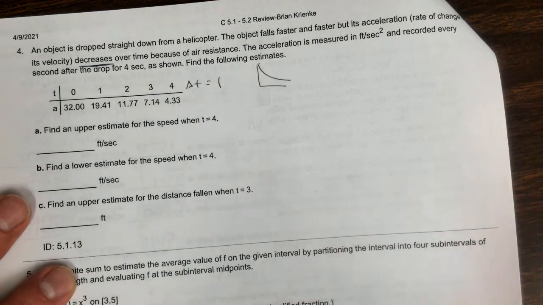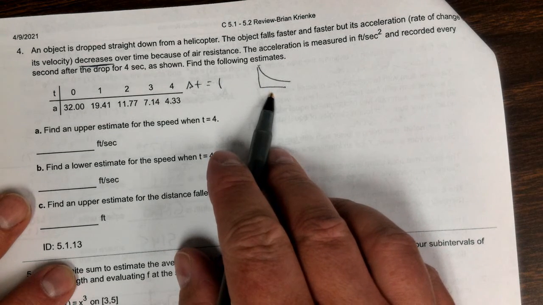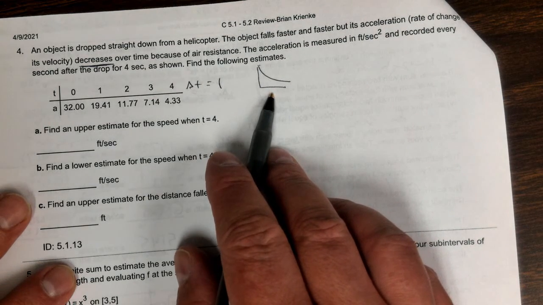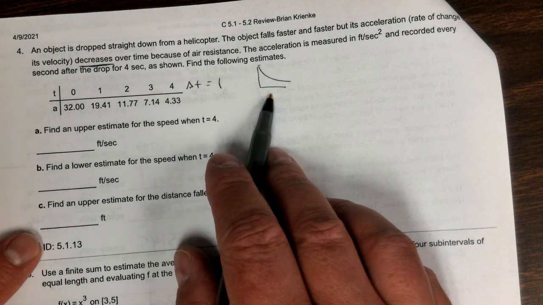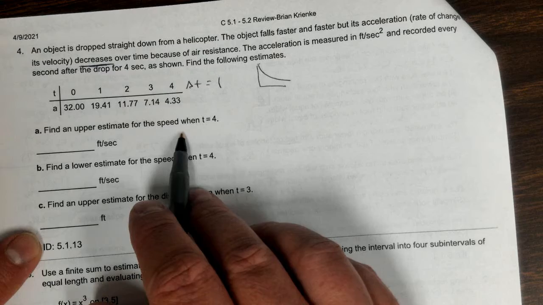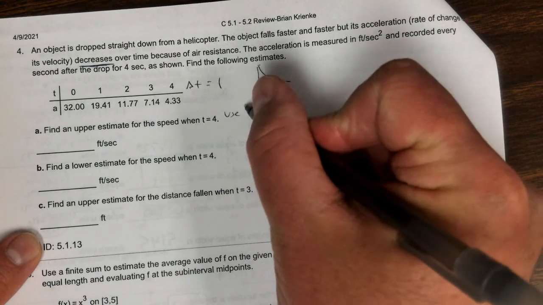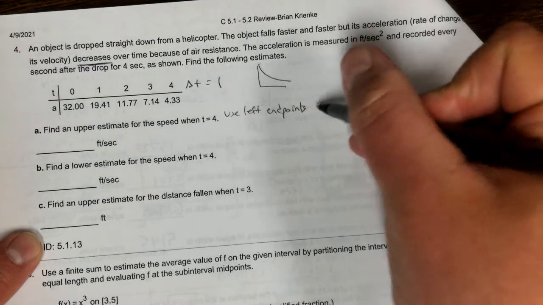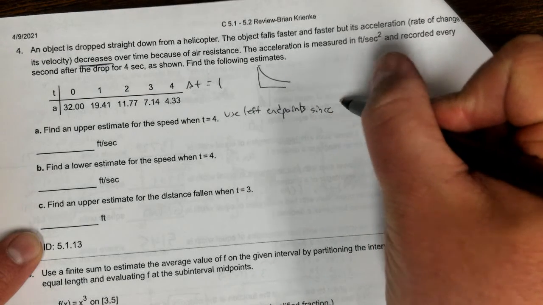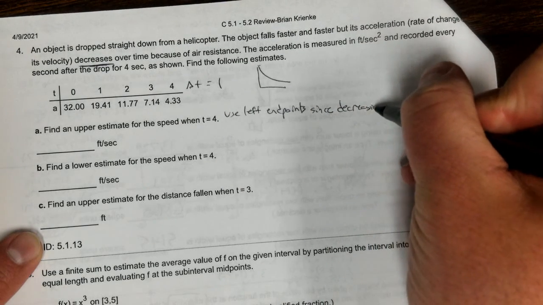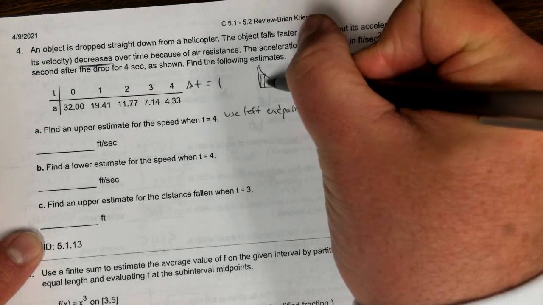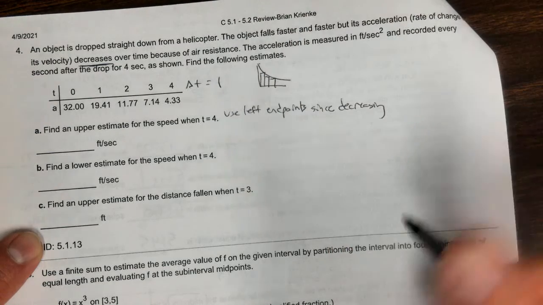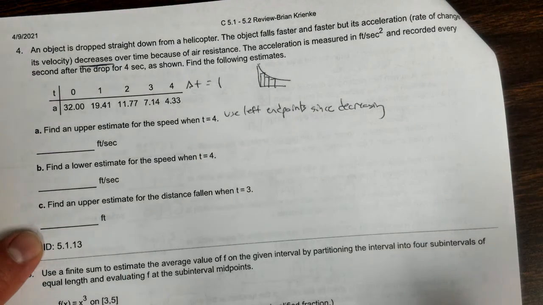Now what that means is it's really opposite of what we did earlier. So this time we need to use the left endpoints since it's decreasing, because your rectangles would be like that and you need to use your left endpoints.